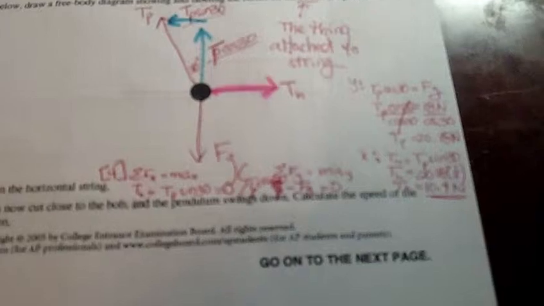In part C, they're asking you to figure out the speed of the pendulum, or what the speed of the pendulum would be if a horizontal string were cut. So basically, you'd be cutting something right here, and the pendulum would be swinging down. Okay, for this you're going to use conservation of energy.